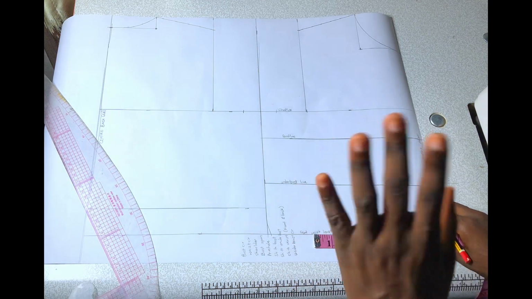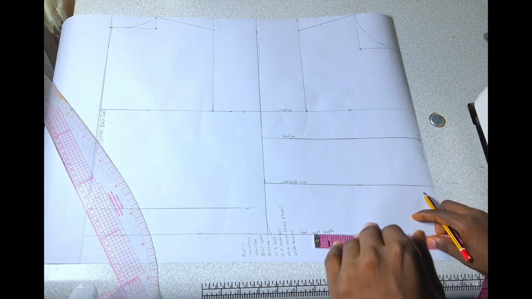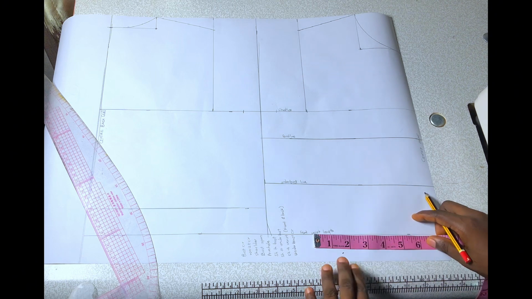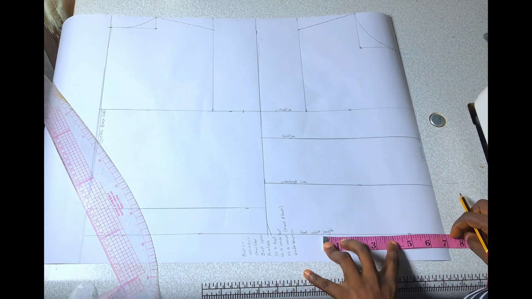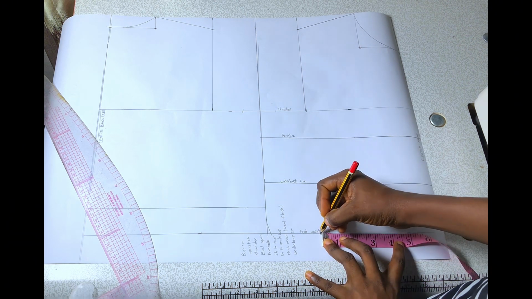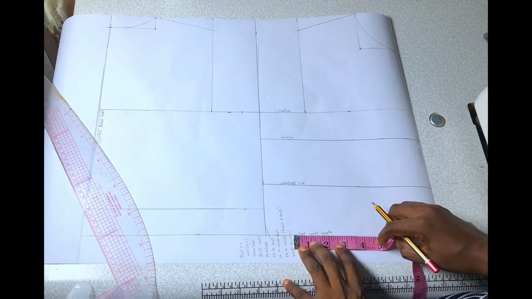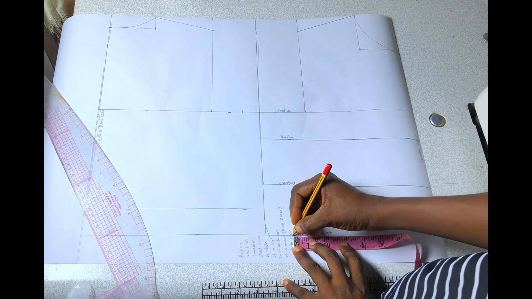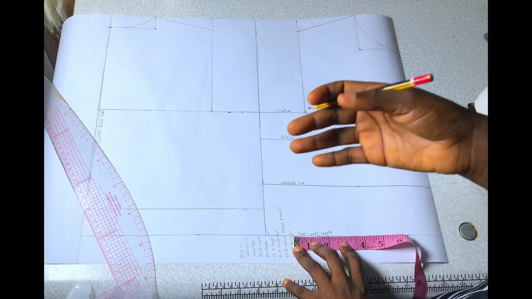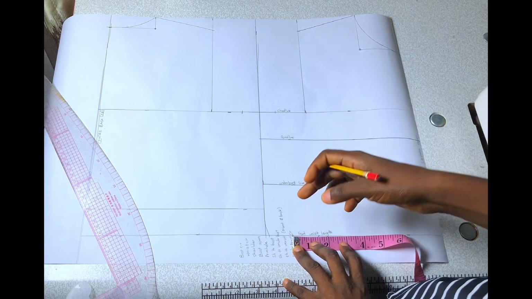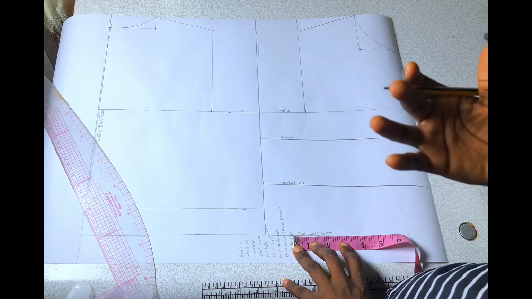My waist circumference is 28, and a quarter of this measurement is going to give me 7. So I'll mark out my 7 inches, and I'm going to include that on this basic bodice. I'm using a dart of 1.5 inches. It can be used between 1 inch to 1.5 to even 2 inches, but 1.5 gives me a better fit.